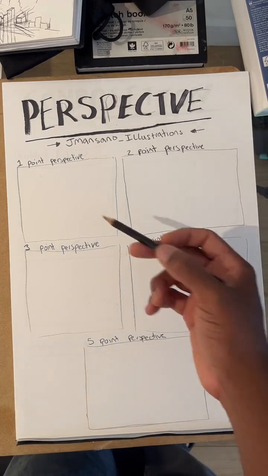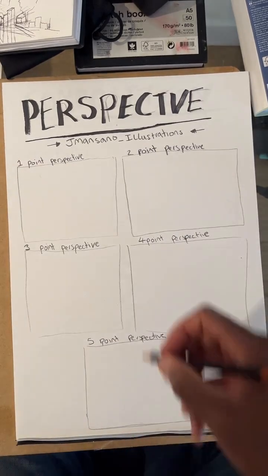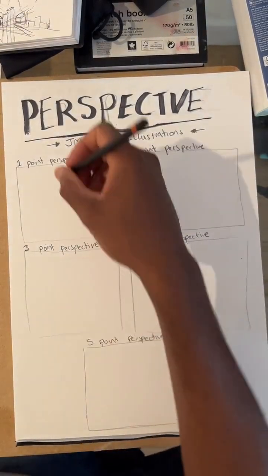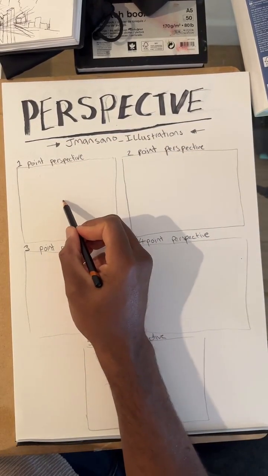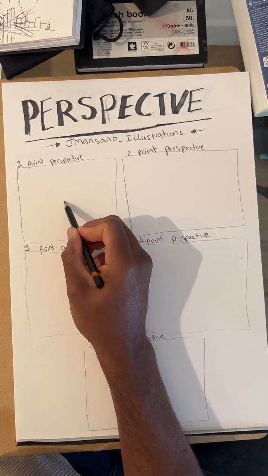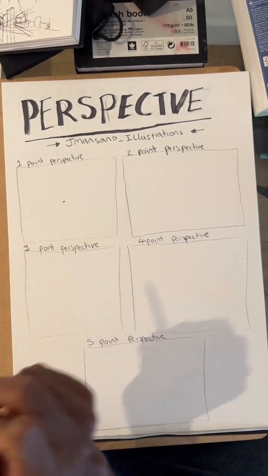Right. So we're going to start with 1 point perspective first. Our vanishing point is going to be in the center of our image.